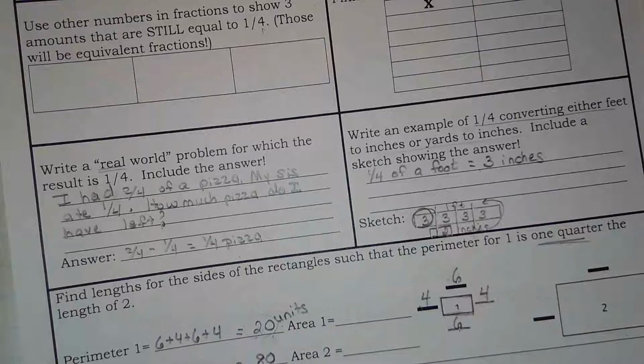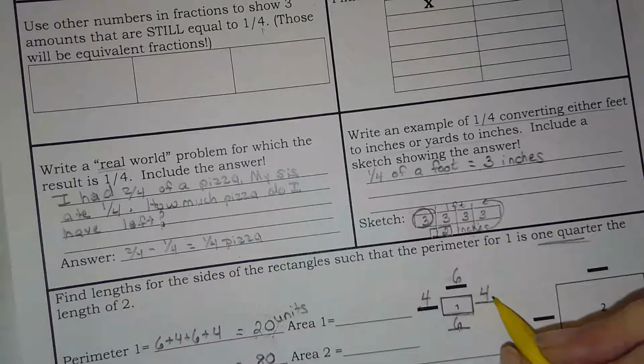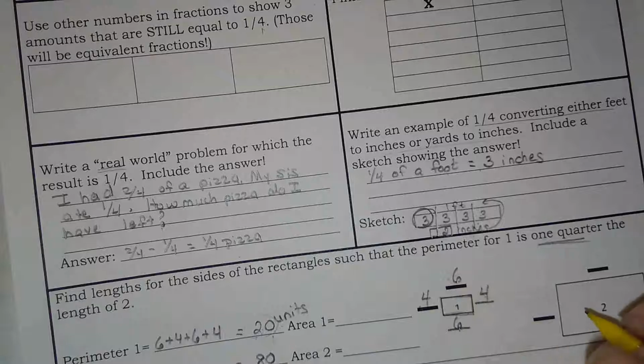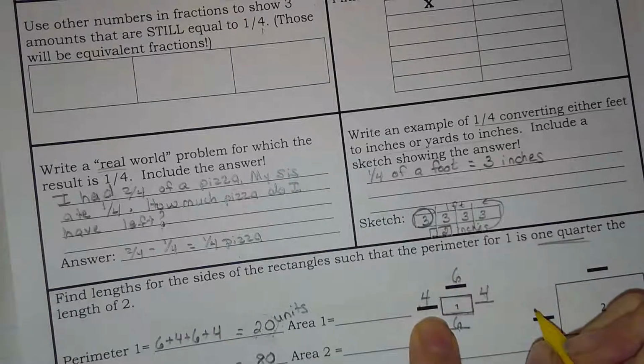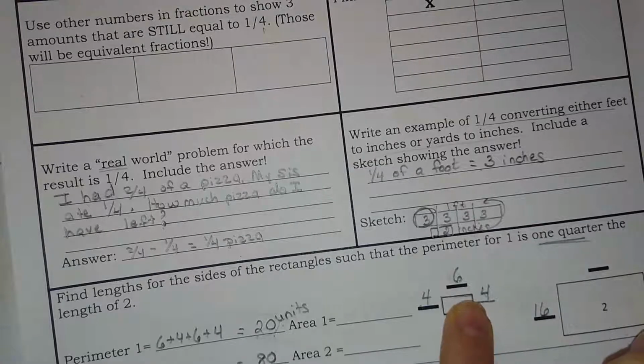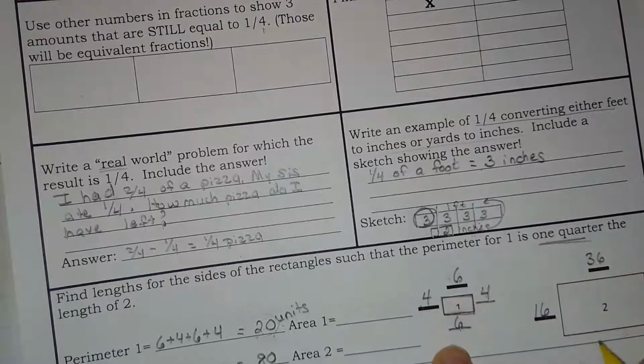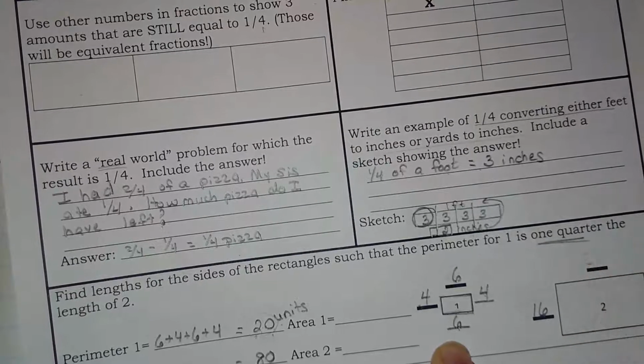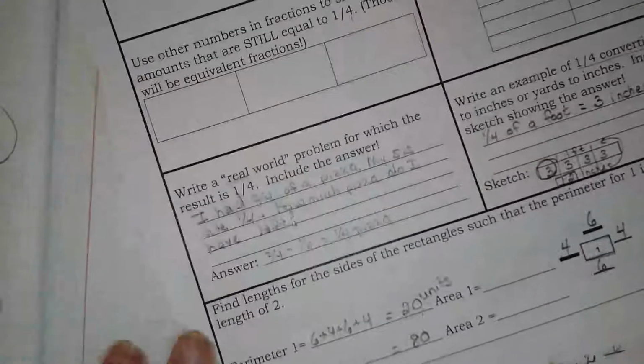Well, let's see here. Perhaps I could multiply each of these by 4. I wonder if that will work. So 4 times 4 is 16, 16, oops, no, times 4. 6 times 4 is 24. 24 and 24. Let's see if that works.